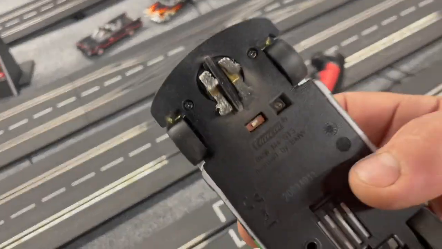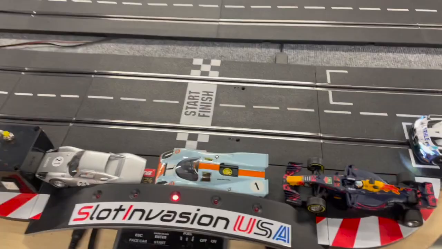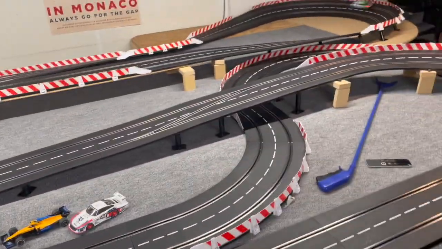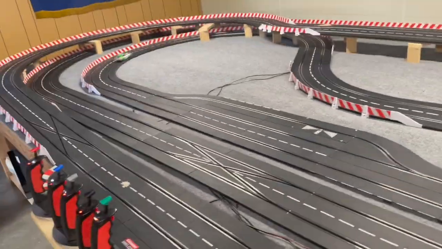So in the case of this car and my track, and like most tracks, unless you have your controller put the other direction, this car will go clockwise around my track. And it's digital. I'll change lanes. All right, so that's a digital car going clockwise on my track.